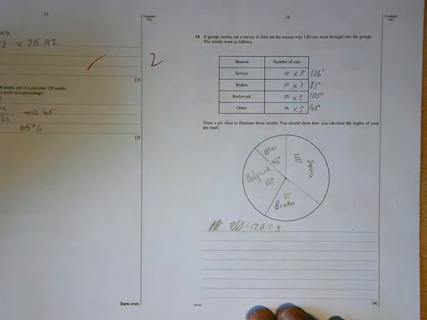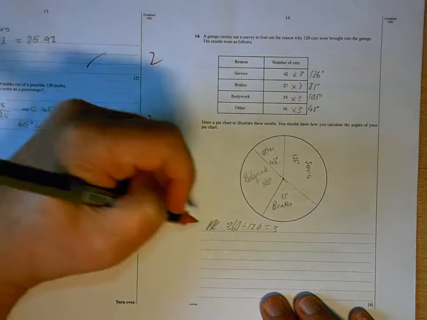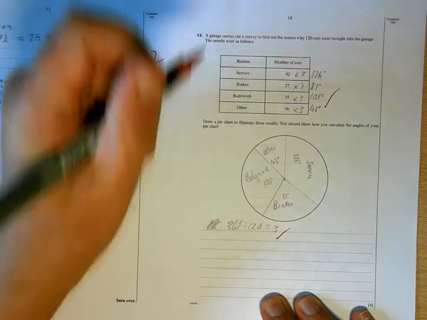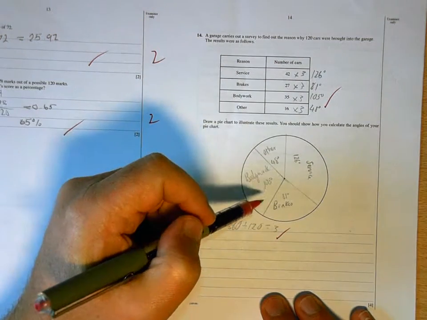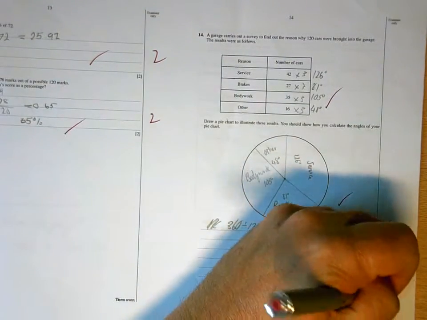$25.92 is correct. 65% is correct. That's good. That's good. Excellent. 8 for the page.